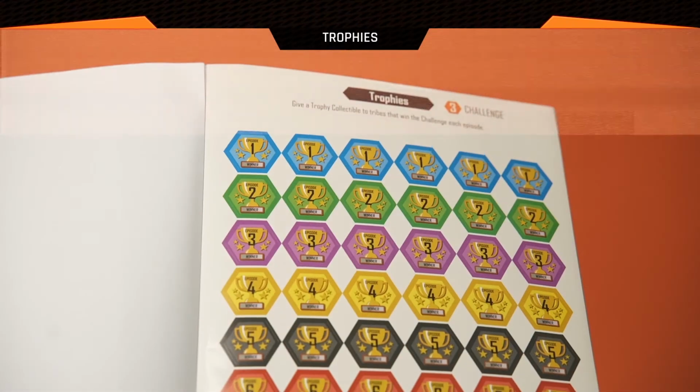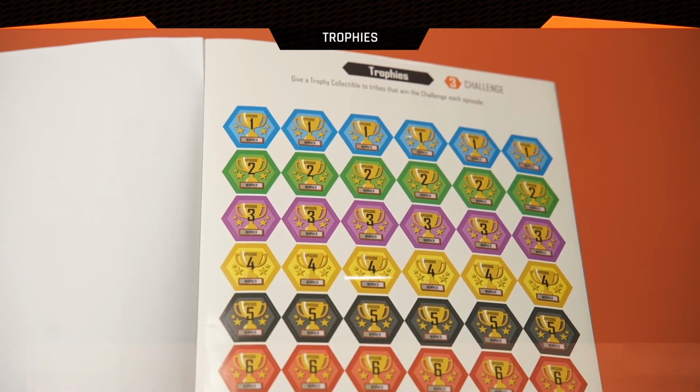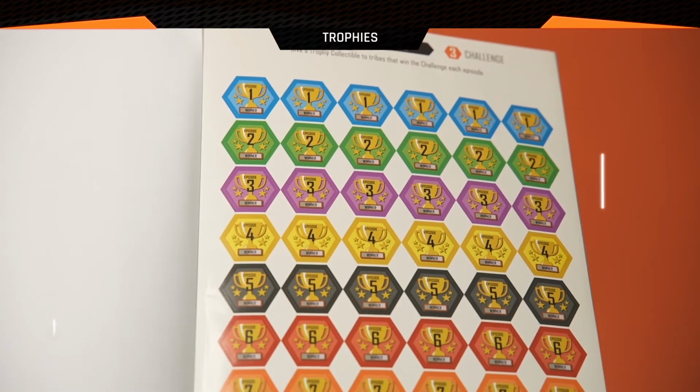Trophies are earned in the challenge phase. Each tribe will be rewarded for their challenge efforts, and those that win the episode challenge will be rewarded with the trophy collectible. Each trophy is worth 10 survival points.